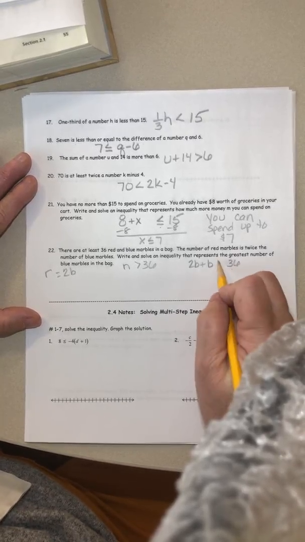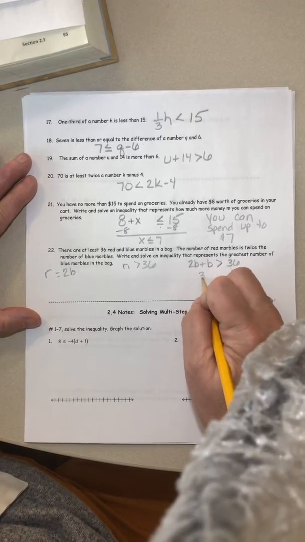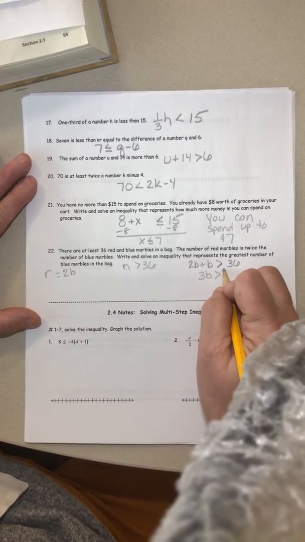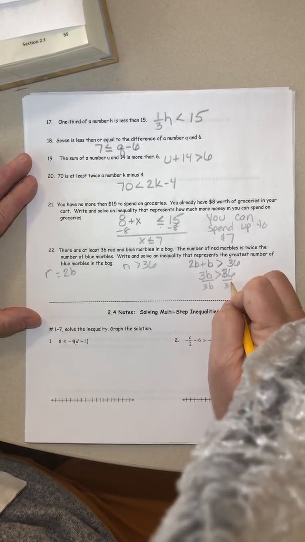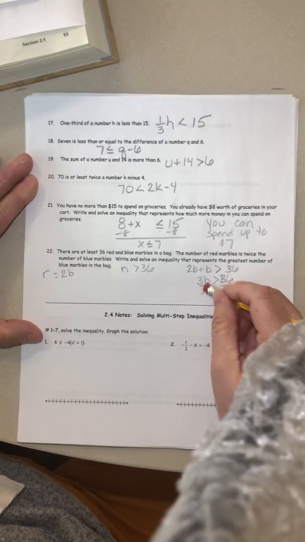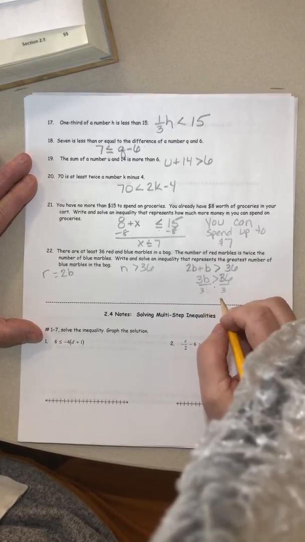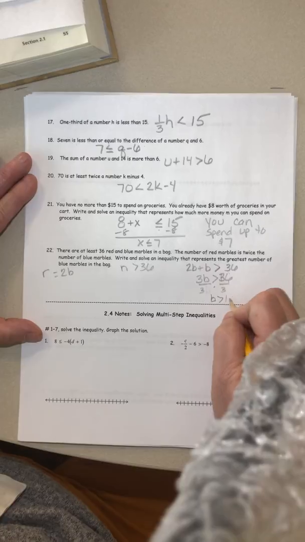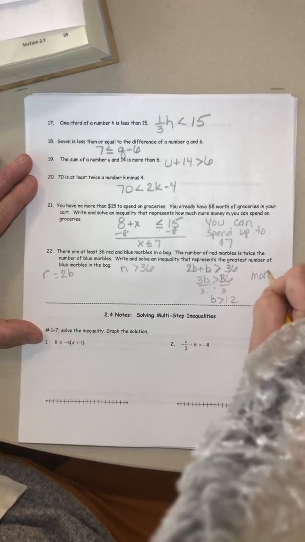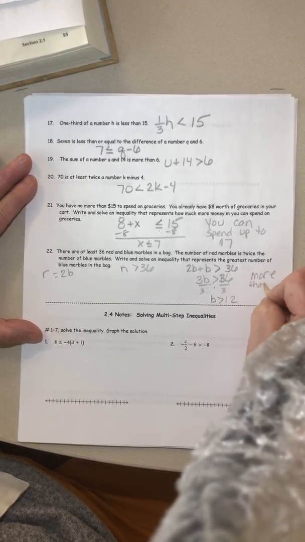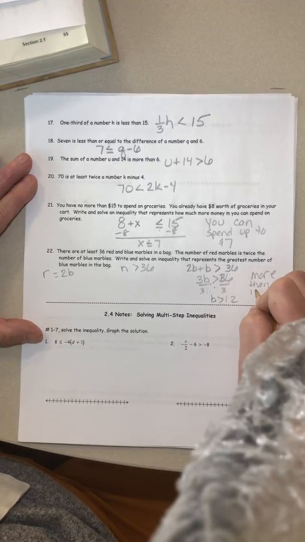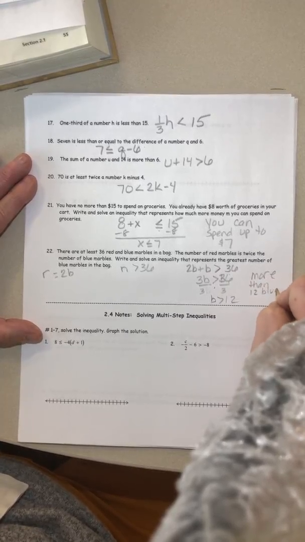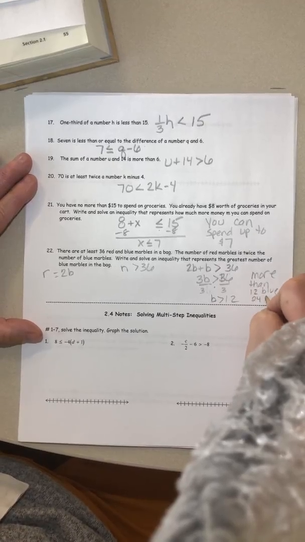This is the smallest it could be. So we would have 3b is greater than or equal to 36. And if we divide both sides by 3, you would have b is greater than or equal to 12. So we would have 12 blue and 24 red.